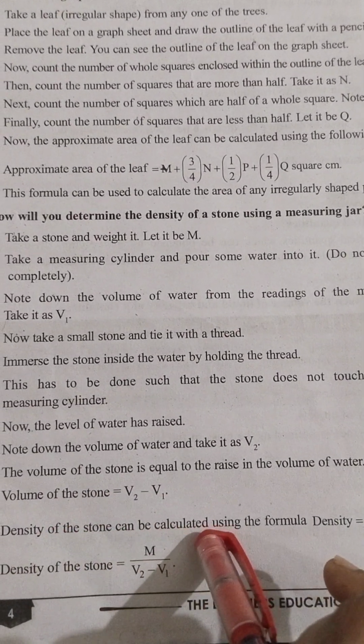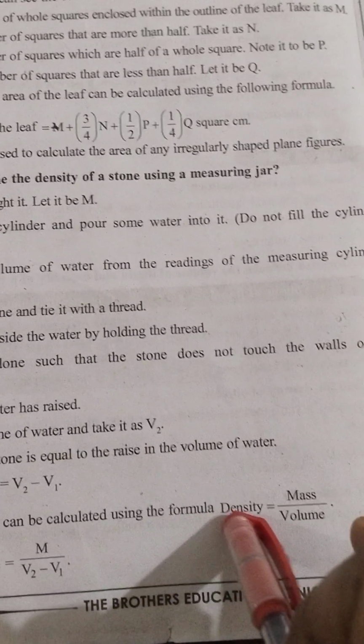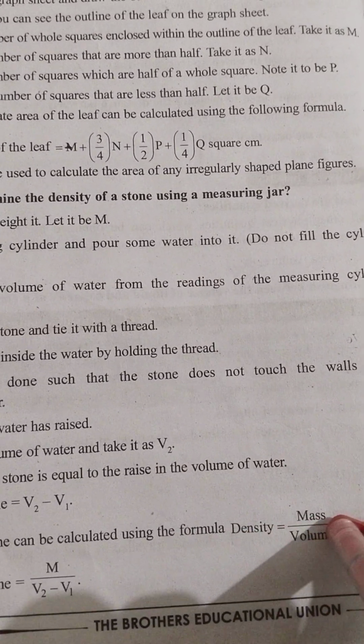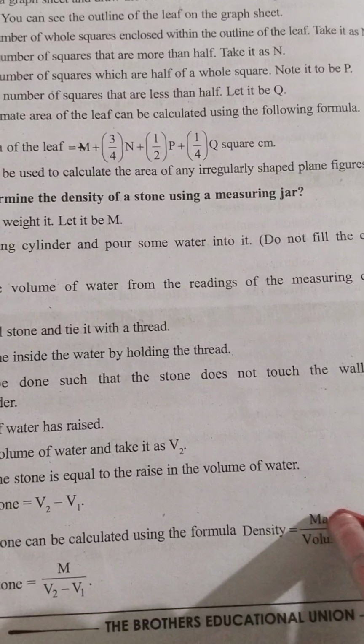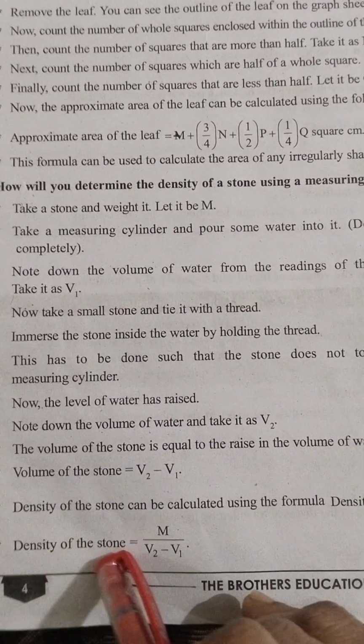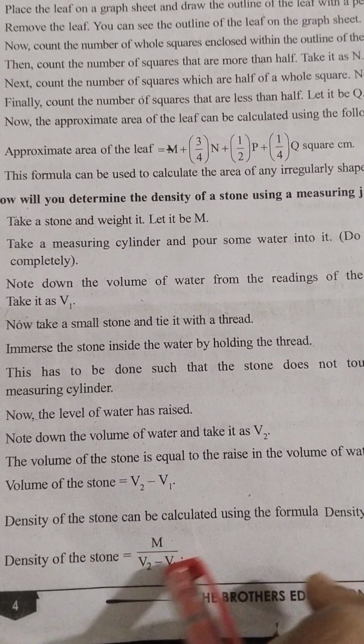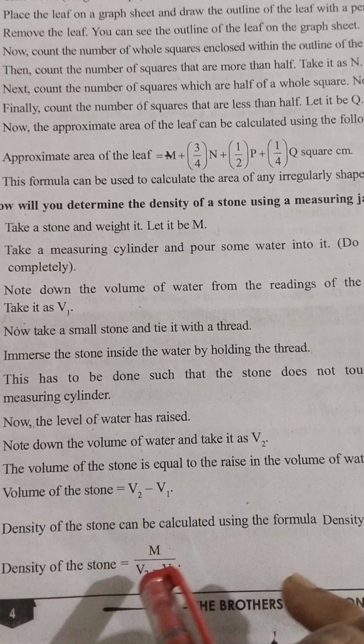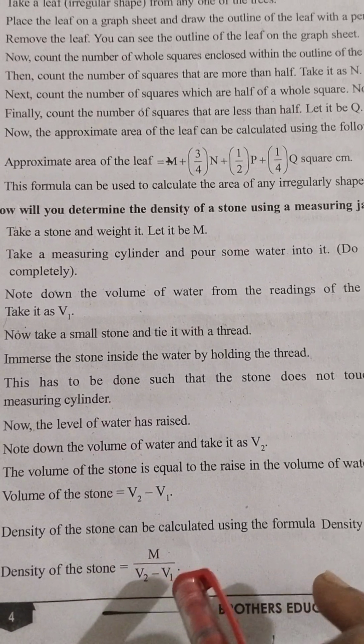Density of stone can be calculated using the formula density equal to mass by volume. Density of the stone equal to m by volume 2 minus volume 1.